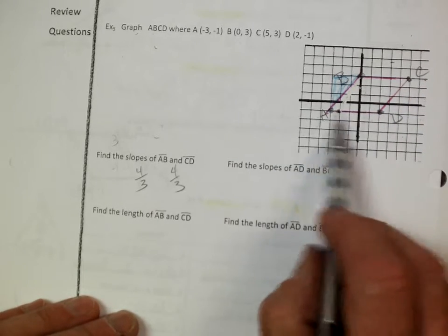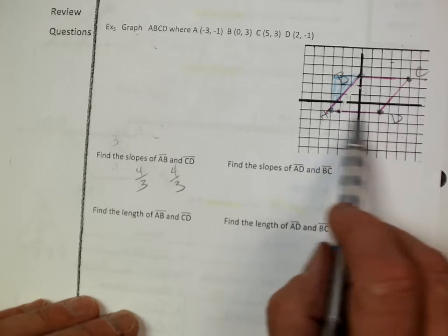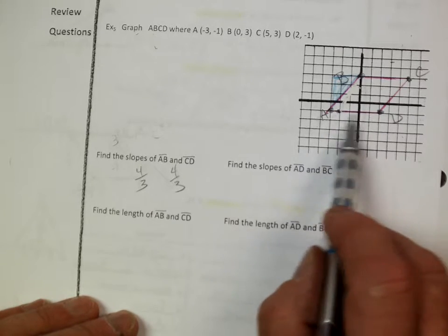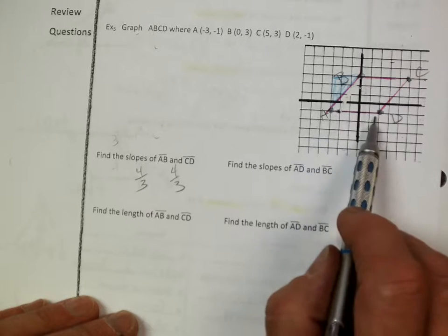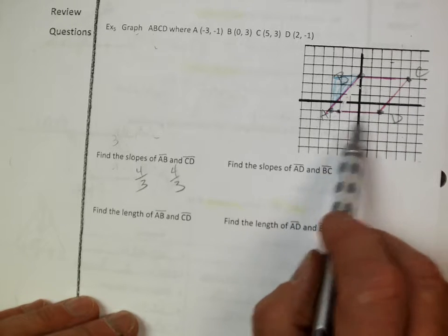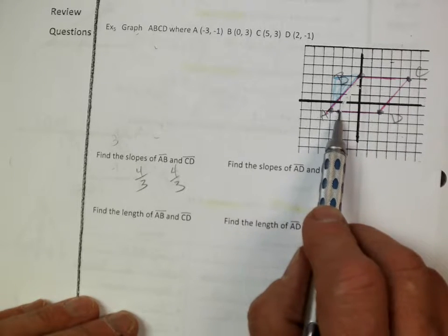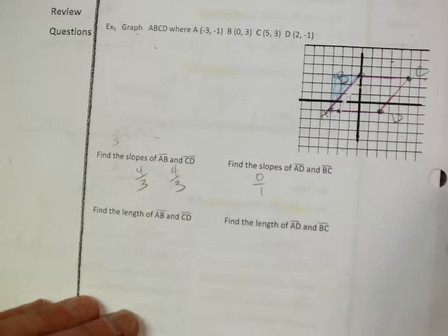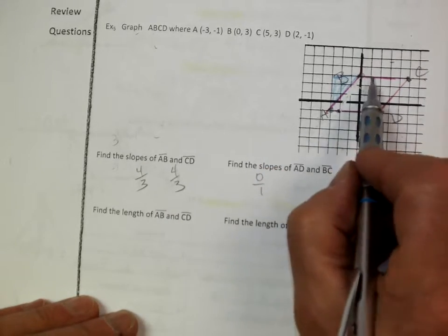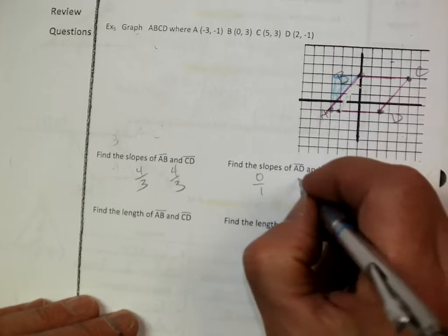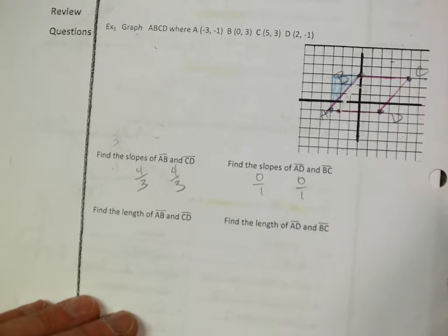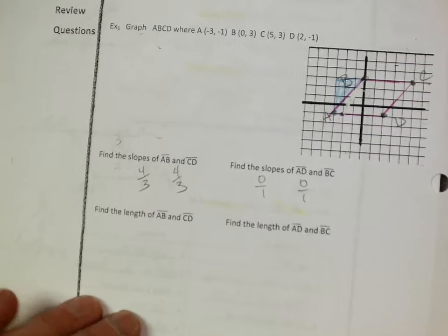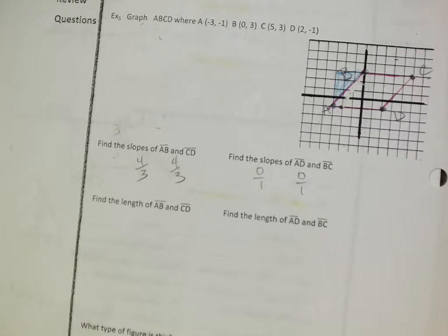What's the slope of AD? No, 0. It's up 0 over 1, which is just 0, right? Okay. Now, if opposite sides are parallel, then it's probably going to be a parallelogram, okay? Now, let's do the lengths, okay? Thanks, Claire. I got a little ahead of myself, didn't I?